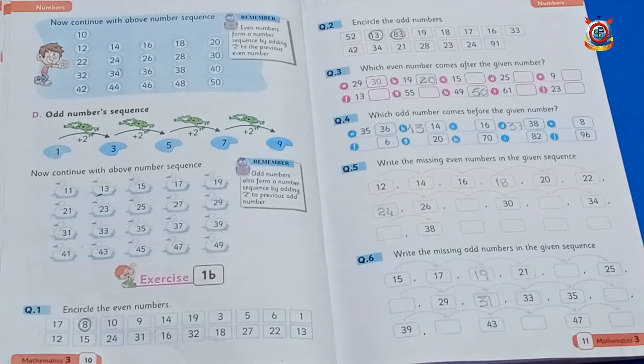Odd numbers I have done for you. 13 is odd number. That's why I circle 13 here. And 83 is circled. Other numbers you will find and then you will circle by self. Look at question number 3. Which even number comes after the given number? You will write after numbers and after numbers are even here. All after numbers are even in this question.